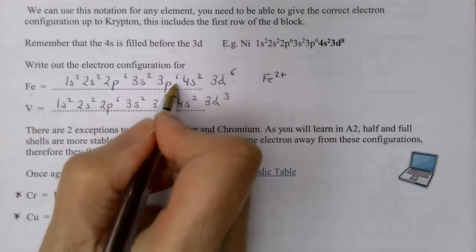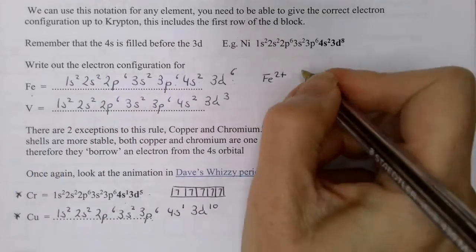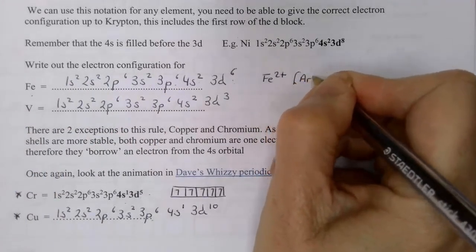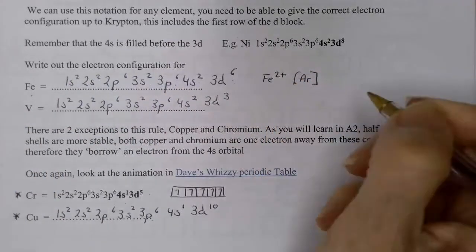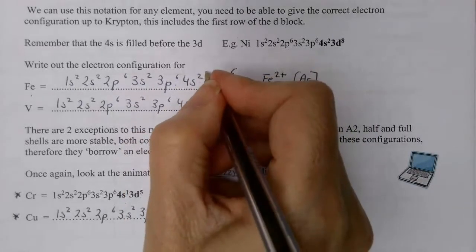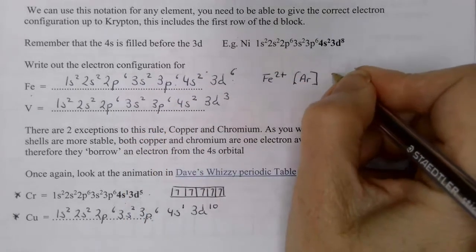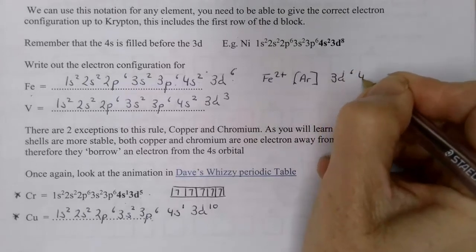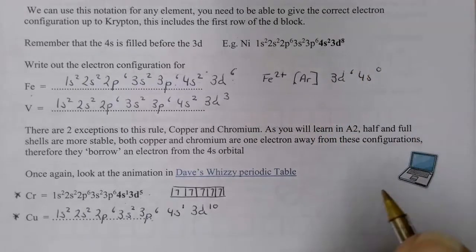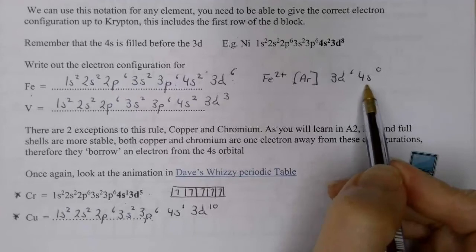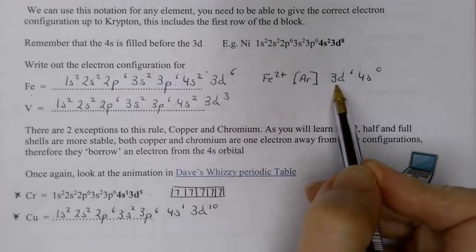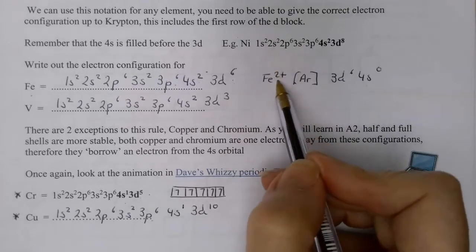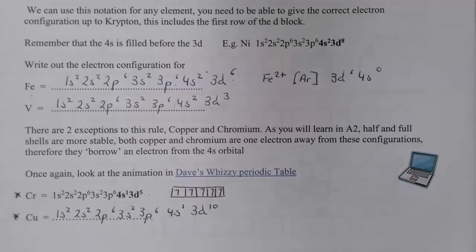So Fe2+ has again all these electrons, and quite often we just use argon to stand for the inner shell electrons, and then these electrons would be lost and I would have 3d6, 4s0. So there'd be no electrons in the 4s and 6 electrons in my 3d. So first in, first out.